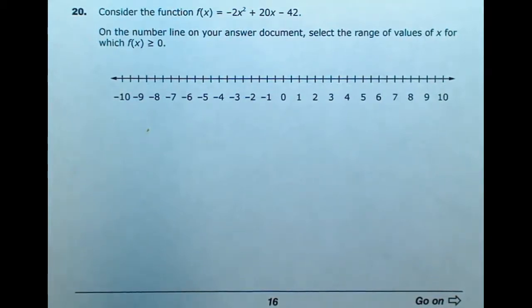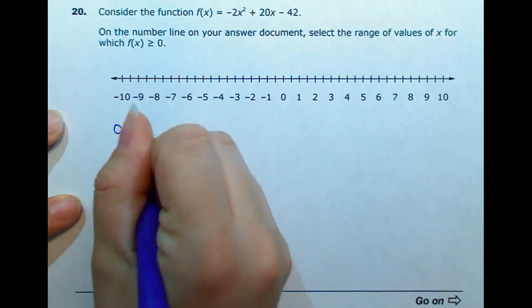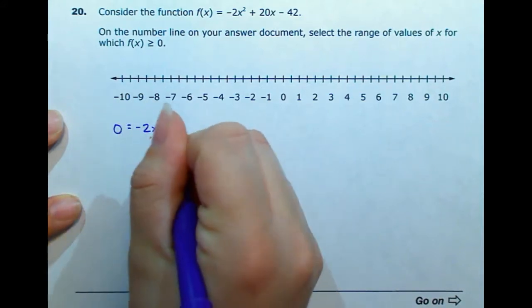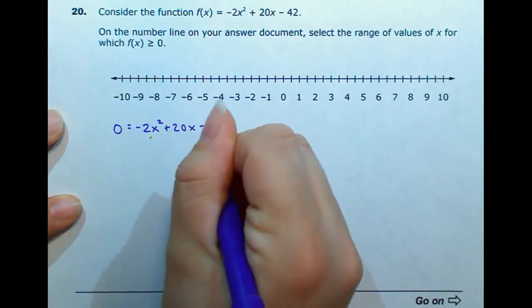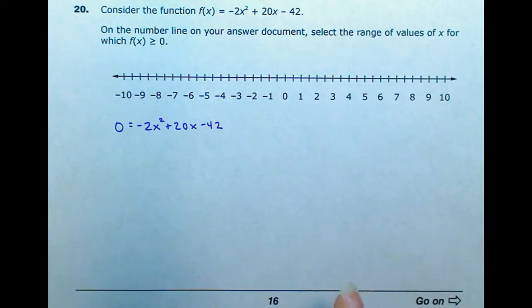The first thing we need to figure out is when f of x equals 0 so that we can see it. We could do this algebraically. We could plug 0 in for f of x, and we could solve this equation by factoring, completing the square, or using the quadratic formula. There's a multitude of ways we can do this. And I'm going to use factoring. I think it's going to factor.